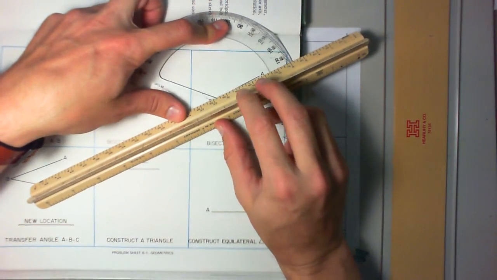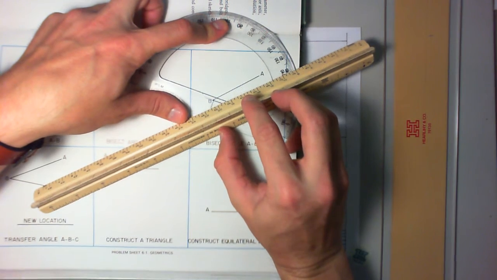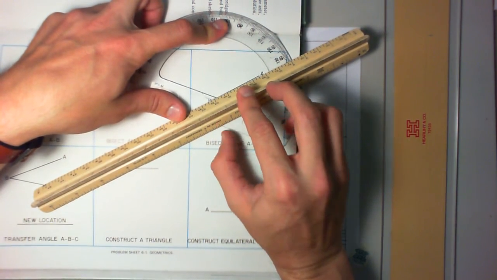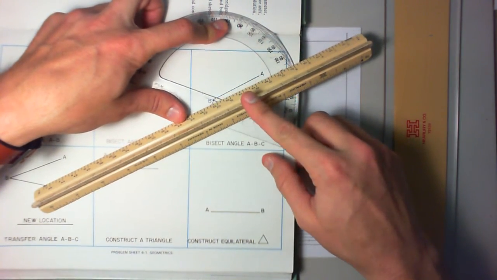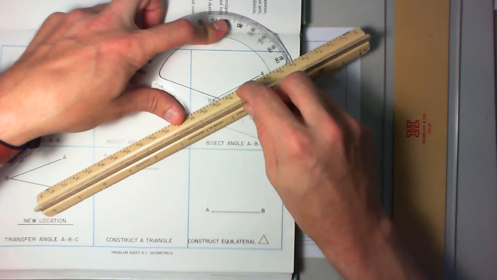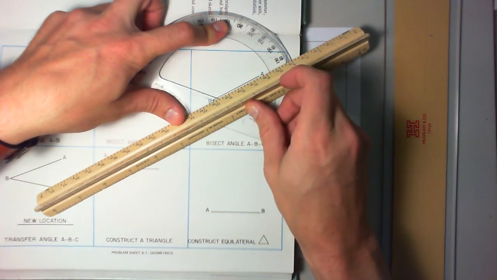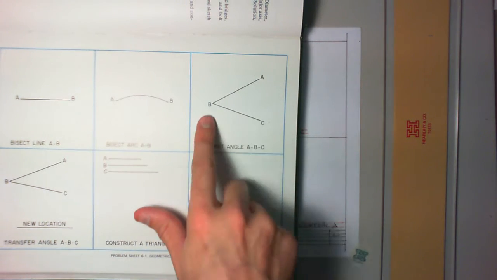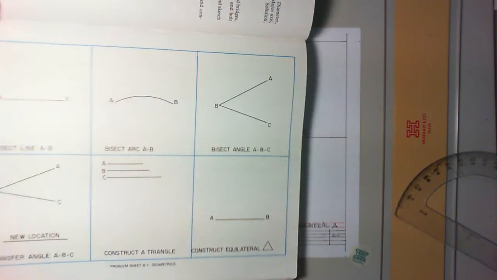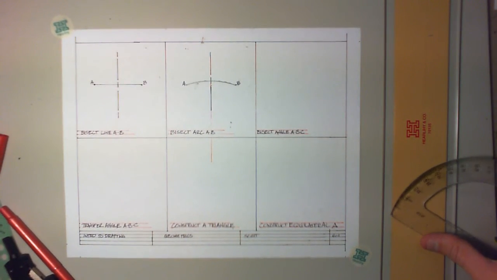So this angle is roughly, looks like a 45. Yep. So you're going to draw a 45-degree angle in your square. Try to make it look similar to that.